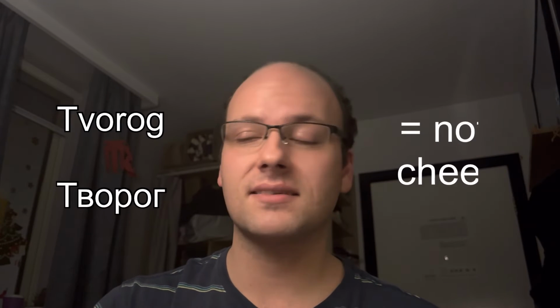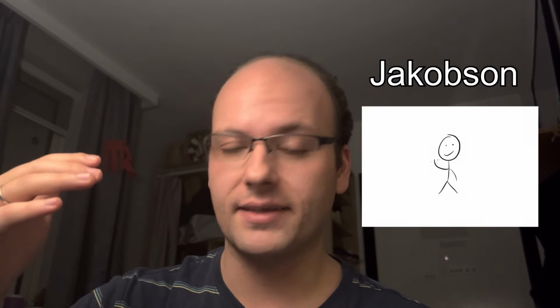But in Russian, there's a kind of food that for us is cheese, but for them is not. That is called tvorog. That does not belong to the category of cheeses. So in Russian you can say cheddar cheese or mozzarella cheese, just like you can in English. But you can't say tvorog cheese because it's a different category. And so that's what Jakobson was talking about, is that there are these differences in the categories, and so therefore, you can't have equivalency ever.